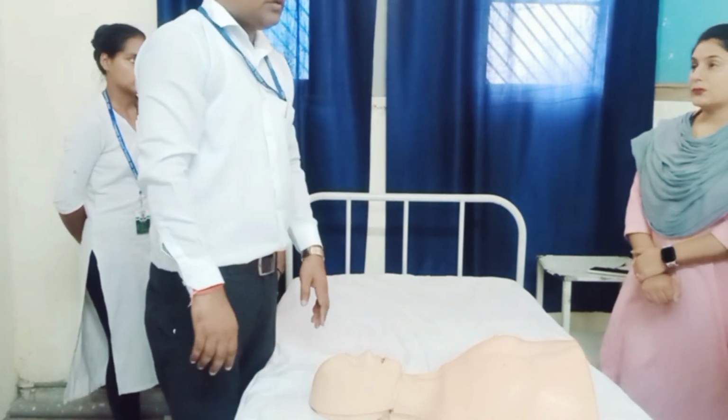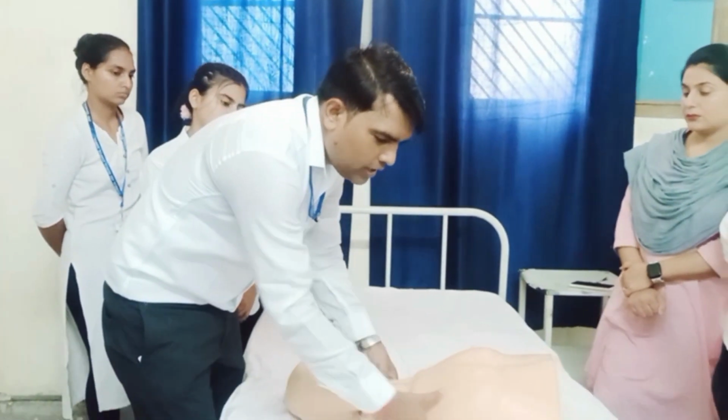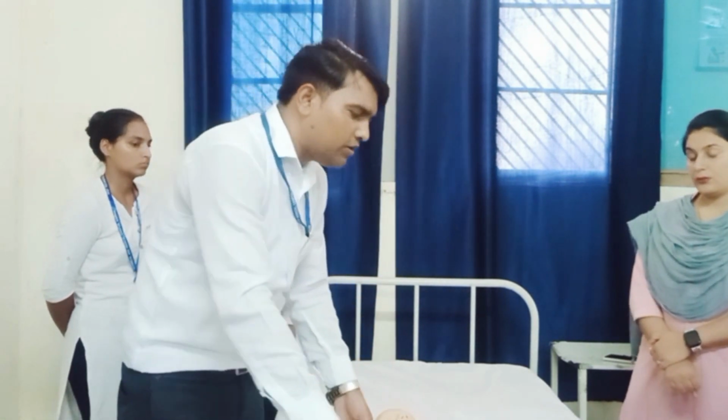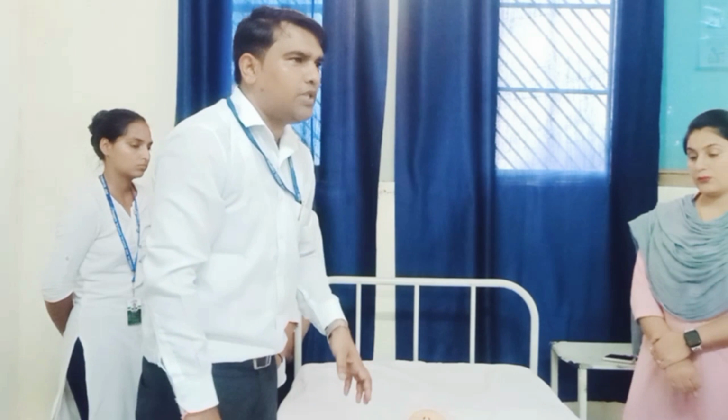Second, mostly students have a doubt. For example, if the patient has a rib fracture, whether we have to give chest compression or not. Then also we have to give chest compression. Some students or rescuers will think that further chest compression will worsen the fracture in the rib.